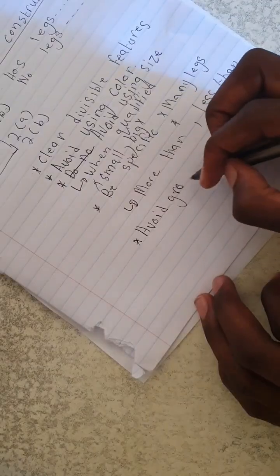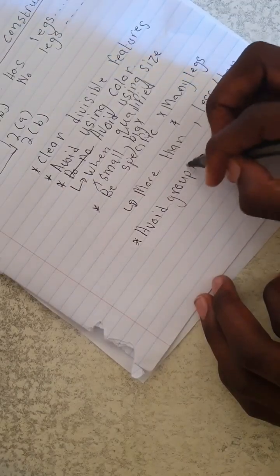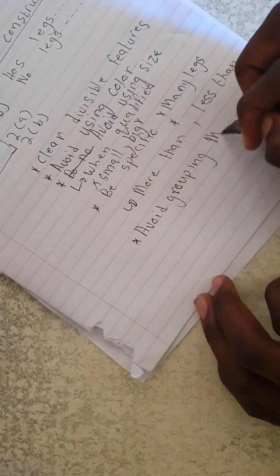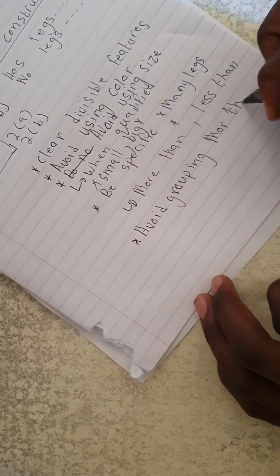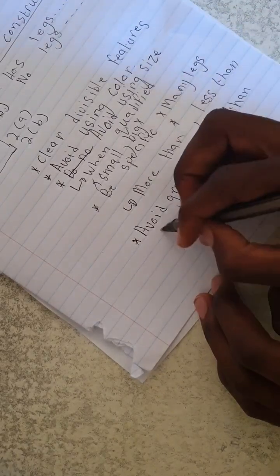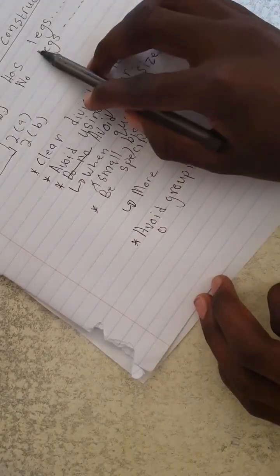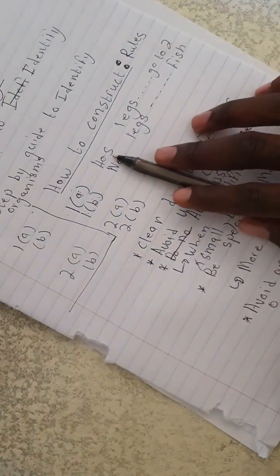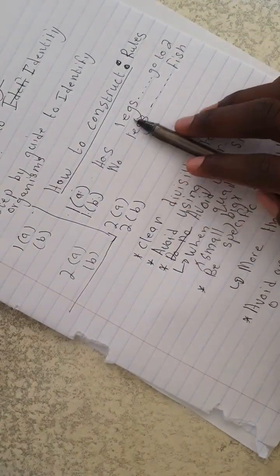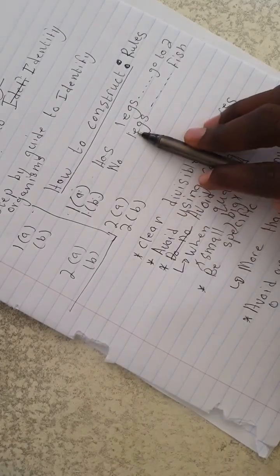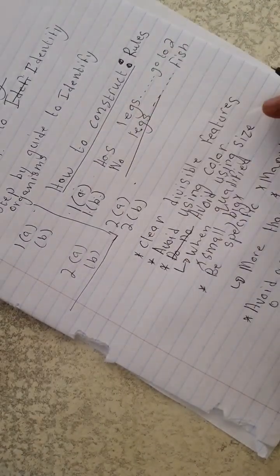You should avoid grouping more than one feature at the same time. For example, if you talk about legs, you cannot say it has legs and then you say it has wings here. No. If you choose to talk about legs, talk about legs in each question. If you focused on legs here, then you are done with the legs. In the next question, you are not going to talk about legs again. That's another rule also. Avoid repeating the same feature again and again.